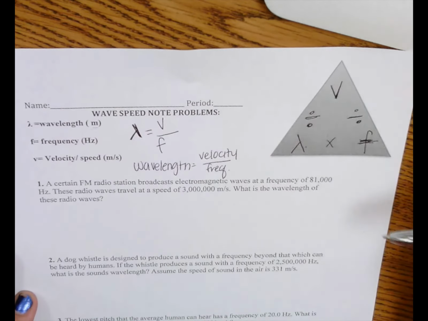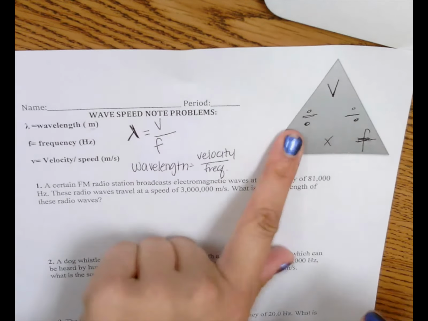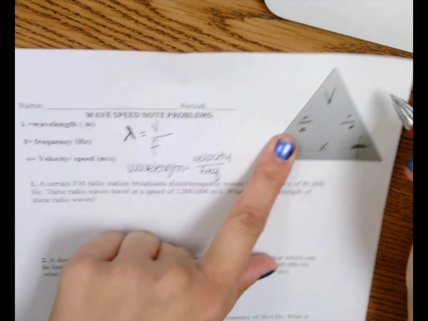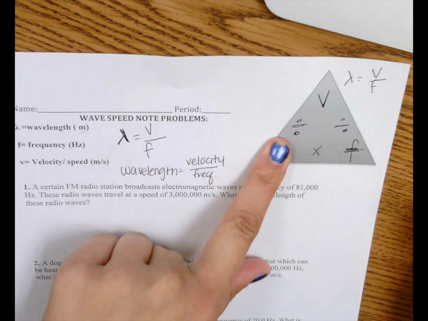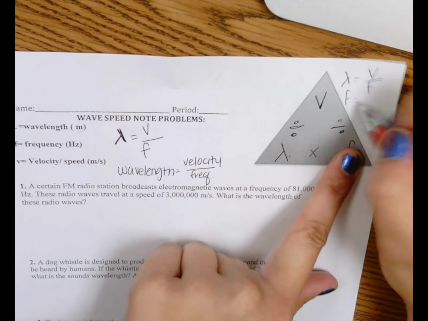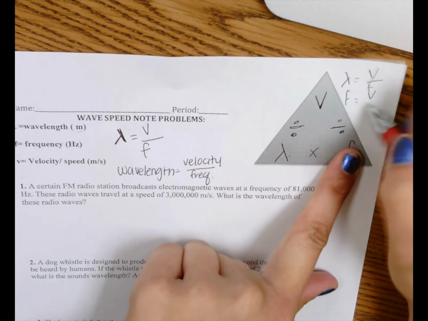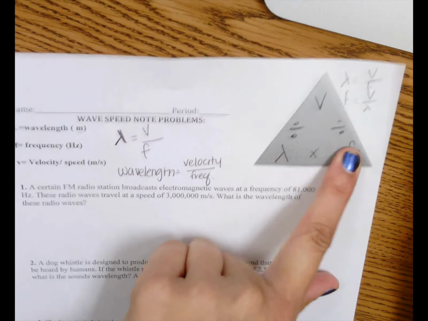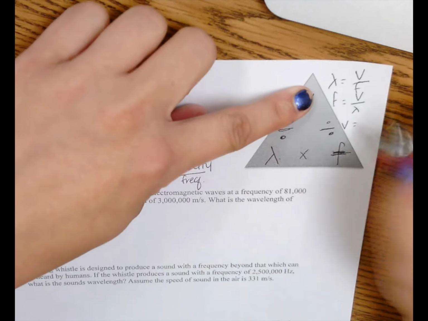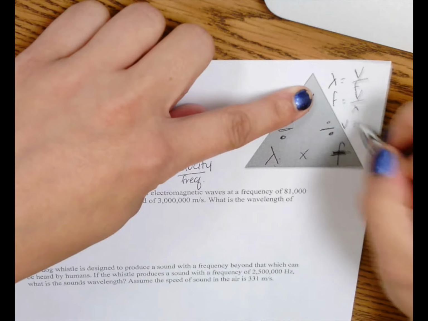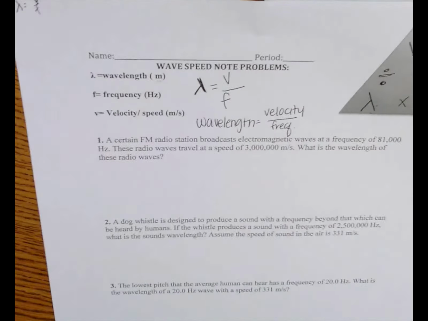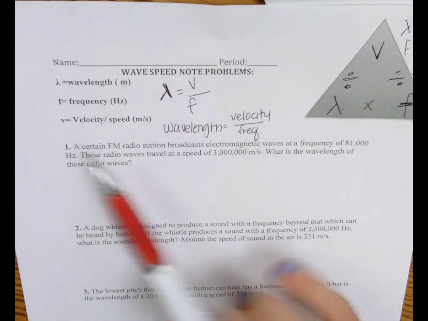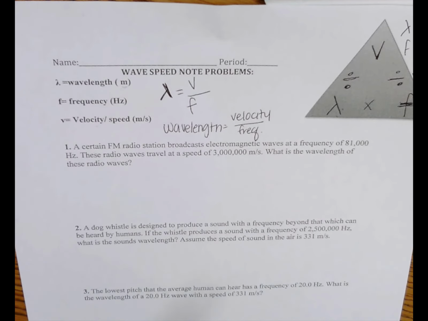So let's real quick break this down. If I'm looking for the wavelength, it is going to be equal to V over F. If I'm looking for F, or the frequency, it's equal to velocity over lambda, or wavelength. If I'm looking for velocity, it is equal to lambda times frequency. Okay, so we're going to go through and solve some problems using those. You're going to have to just remember that frequency is in hertz, and we're not going to really be using hertz a lot in this science class, but in the future you will be.